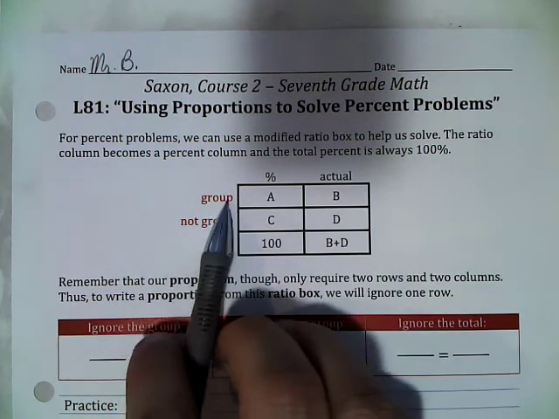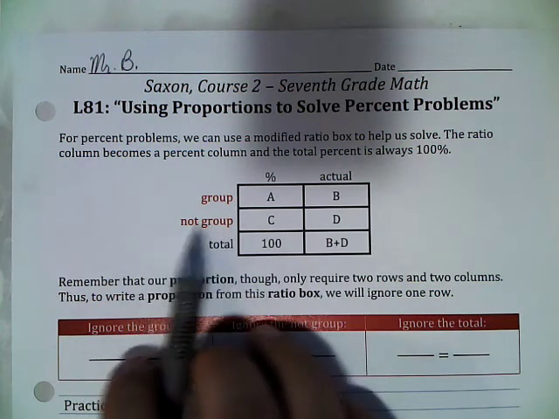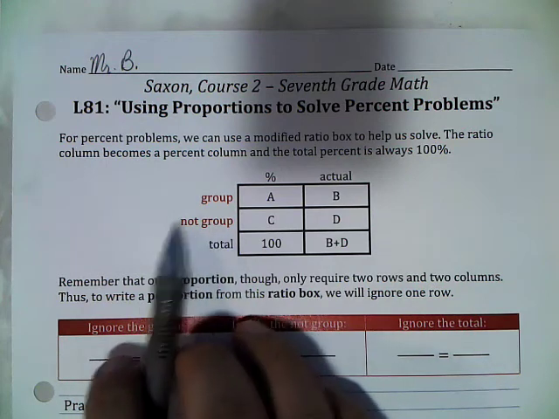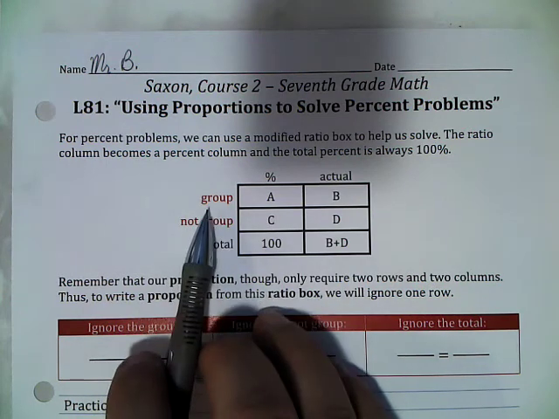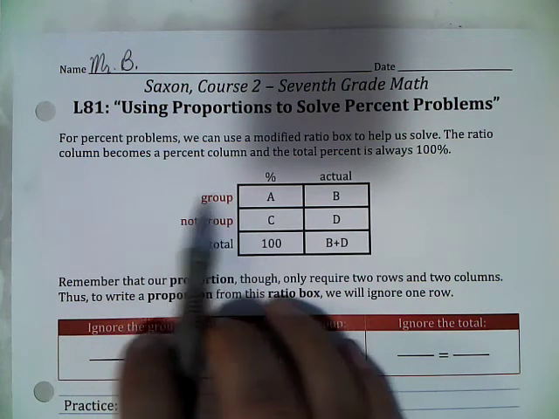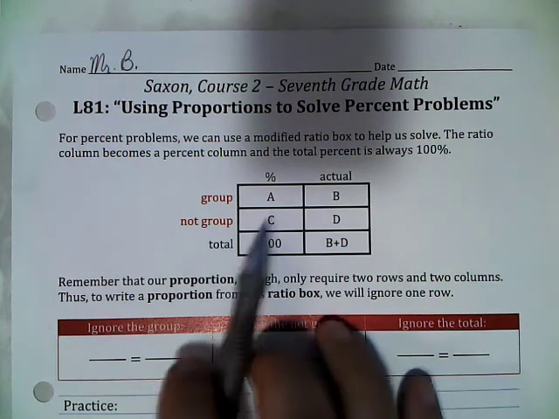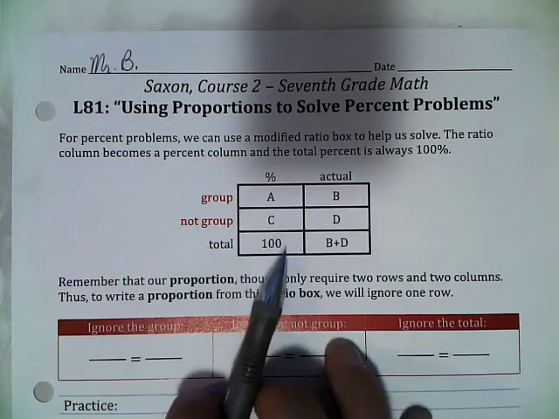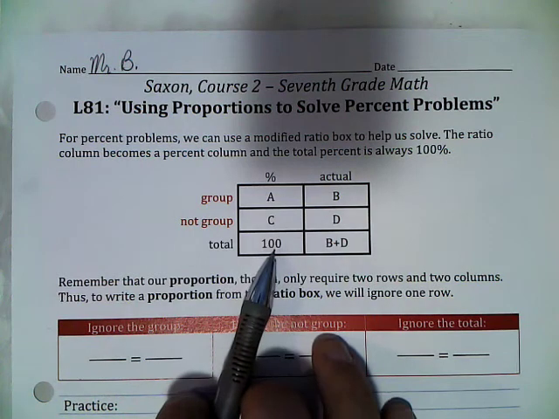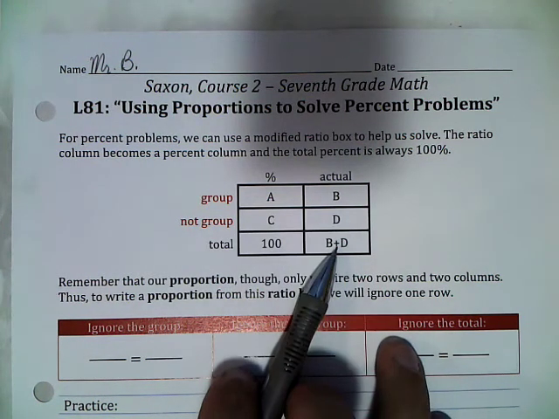Now here we're going to have a group that the percentage is talking about, and then the not group, which is the opposite of whatever the percentage is talking about. So if we're talking about the percent of the class that are girls, then girls would be the group, and then boys would be the not group. And then the total percent, if we take both groups and put them together, it'll be the whole thing, so the whole thing is 100%. And then over here for the total, obviously we just add those together to find that total.